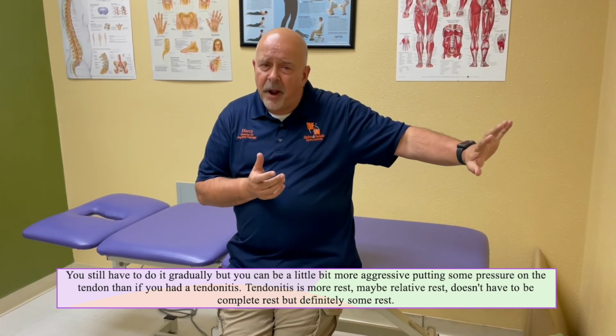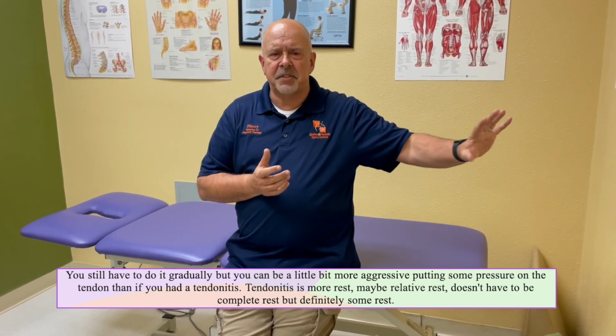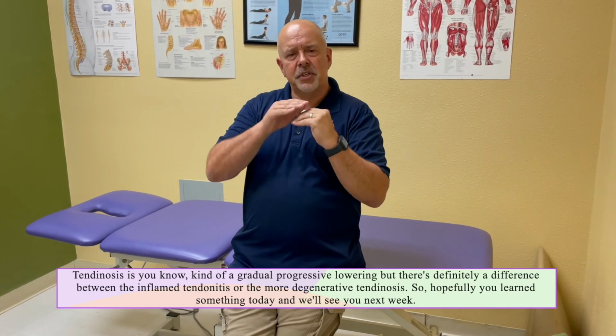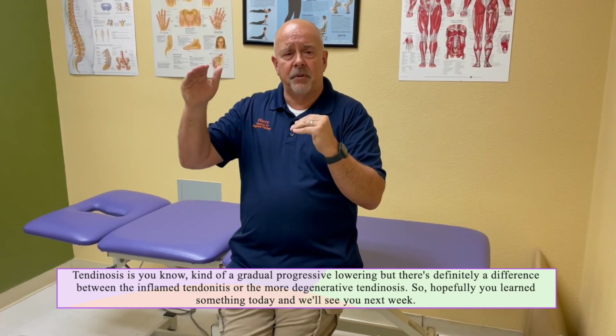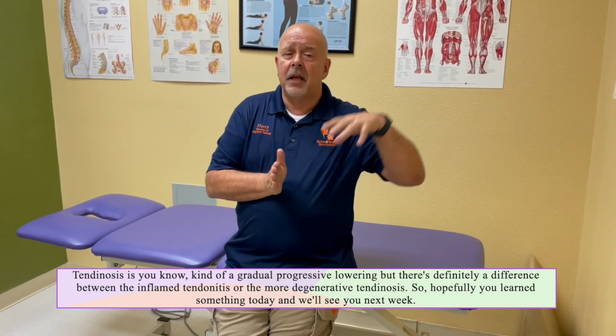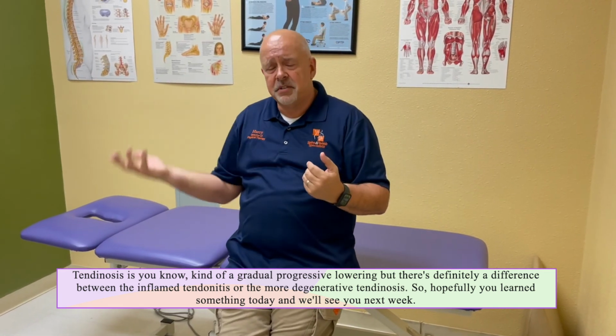Tendonitis is more rest, maybe relative rest. It doesn't have to be complete rest, but definitely some rest. Tendinosis is kind of a gradual progressive loading. But there's definitely a difference between the inflamed tendonitis or the more degenerative tendinosis.